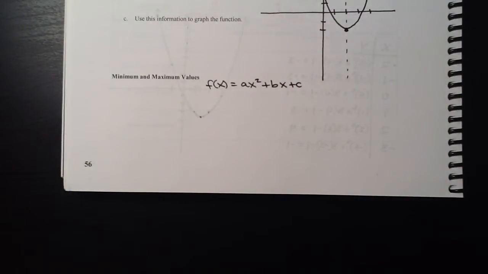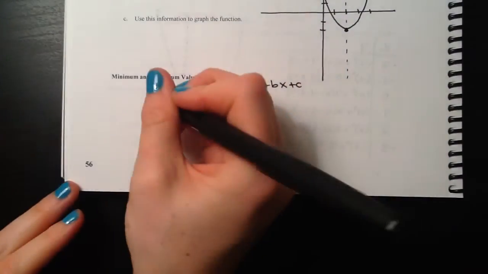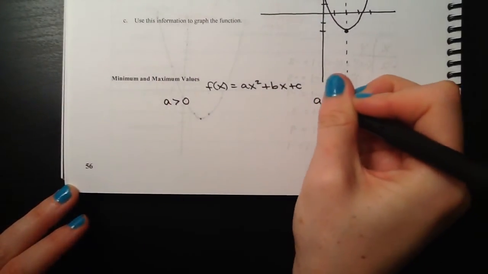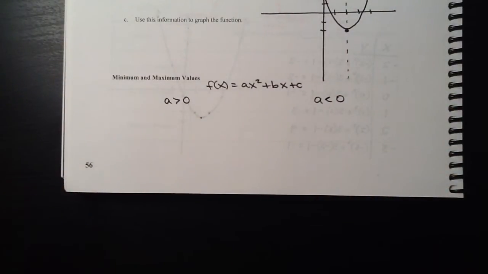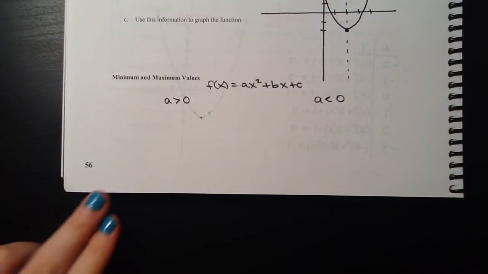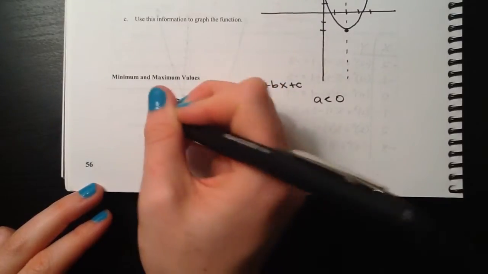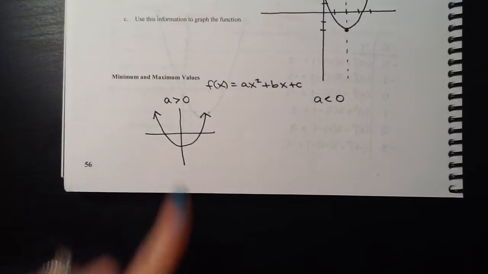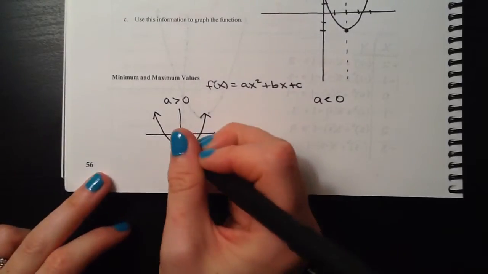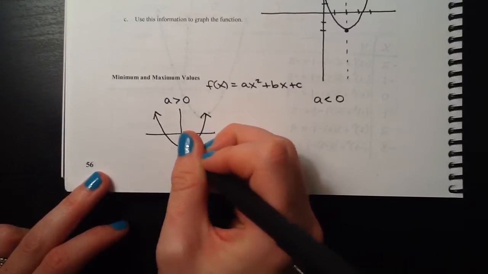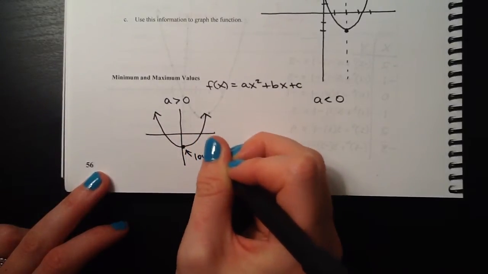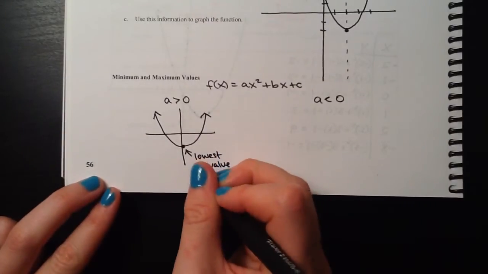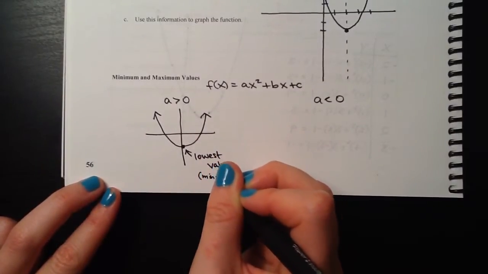So two things could happen. We've got two different shapes. All right, so we're going to have a shape like this. If A is positive, we'll have one shape. If A is negative, we'll have a different shape. Okay, so if A is positive, the graph will be right side up. All right, so it'll look something like this. Okay, if that's the case, the vertex is the lowest value. Okay, so in that case, if it's the lowest value, it would be the minimum.